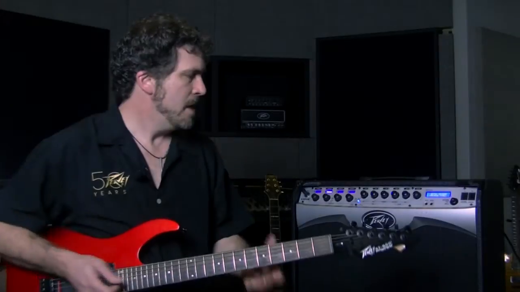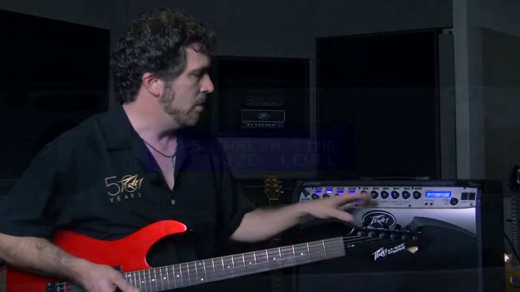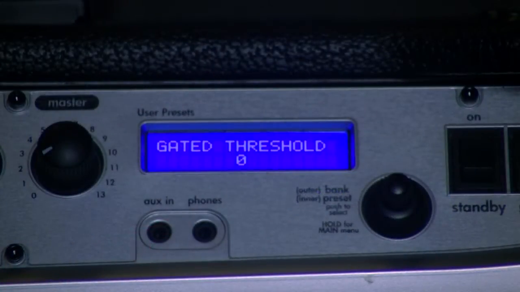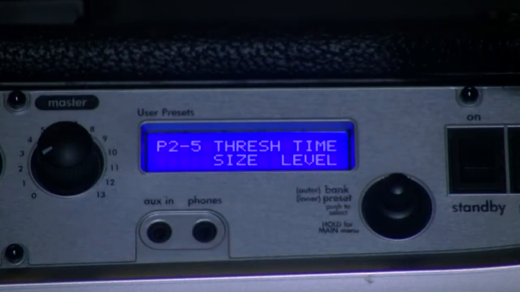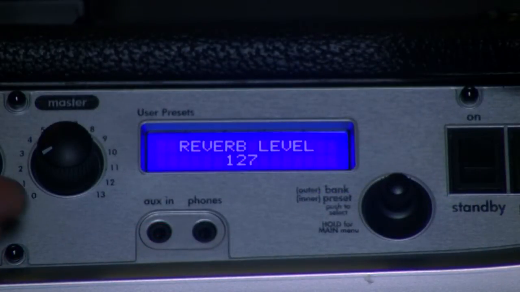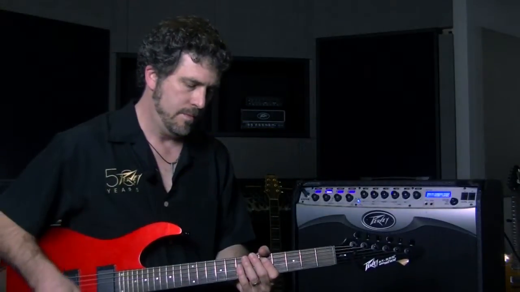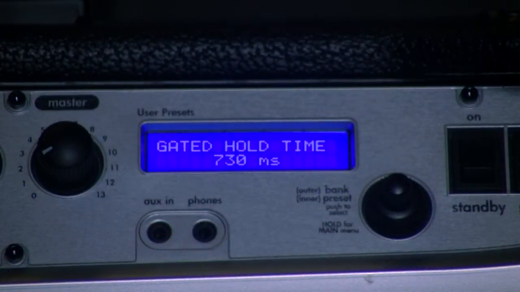Moving on to gated. Gated verb is something that not everybody knows how to use properly. There are a couple of extra settings here. We've got the gated threshold and the hold time. Gated verb was very popular in the 80s on drums, and basically what happens is when you play, there's a little bit of a hold time and then the reverb kicks in. So I've accentuated it actually, so you can hear as I play how there's kind of a slapback before the delay starts. But you don't have to do it that way.